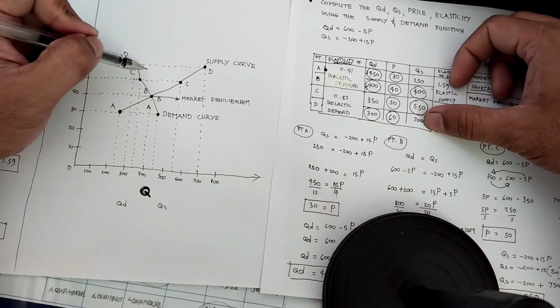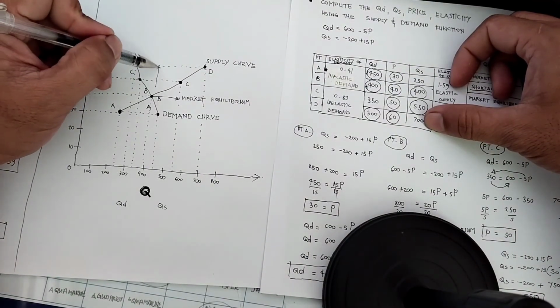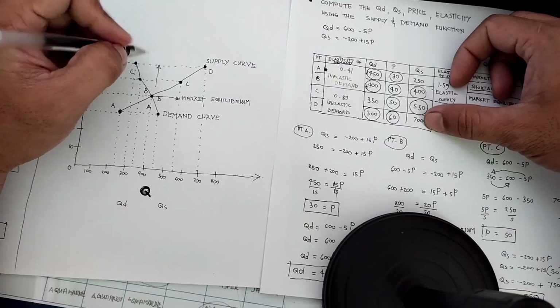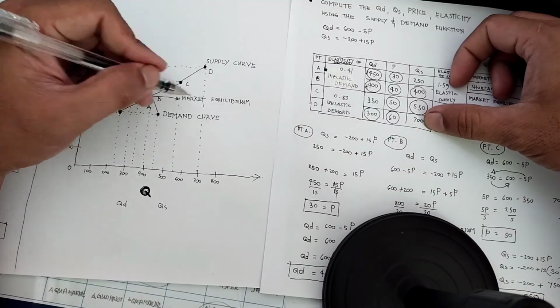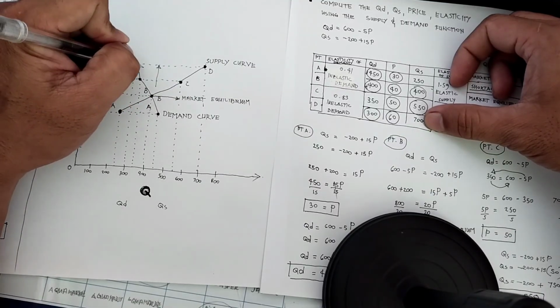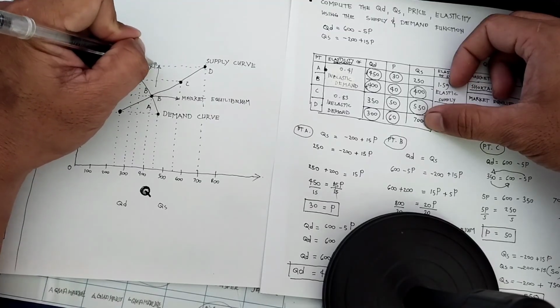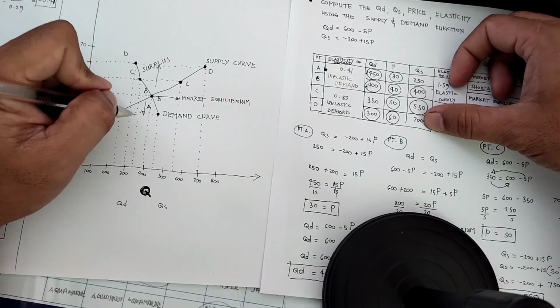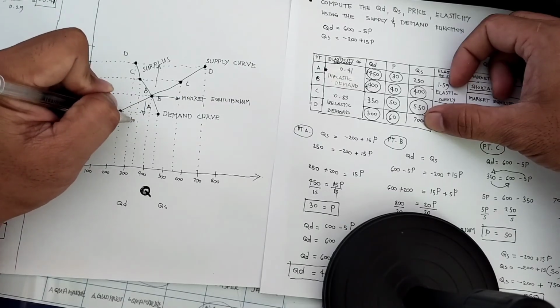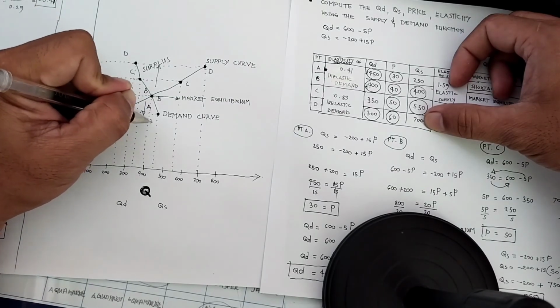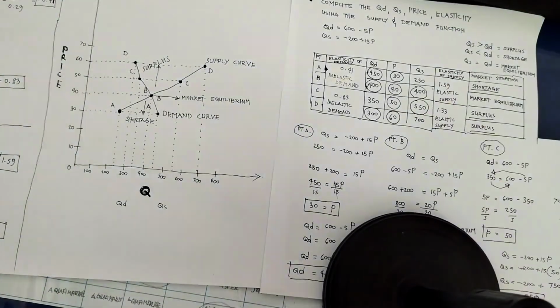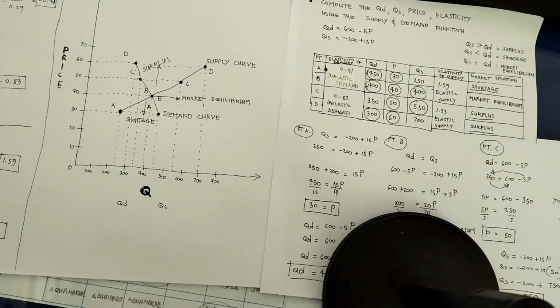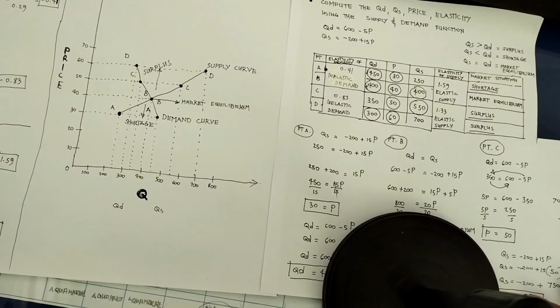All the points above, since quantity supplied is greater than quantity demanded, we call a surplus. The points going down here we call a shortage. And that is the market equilibrium.